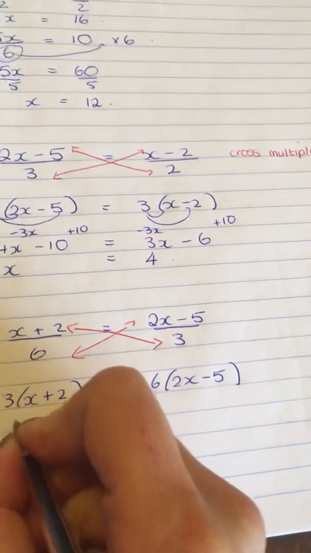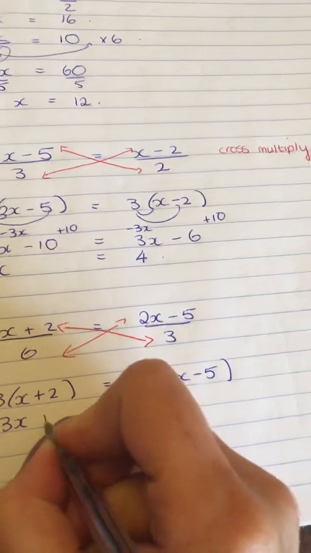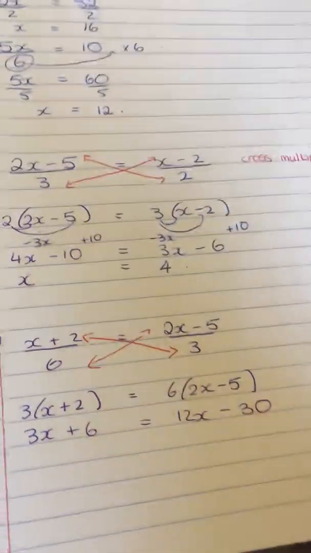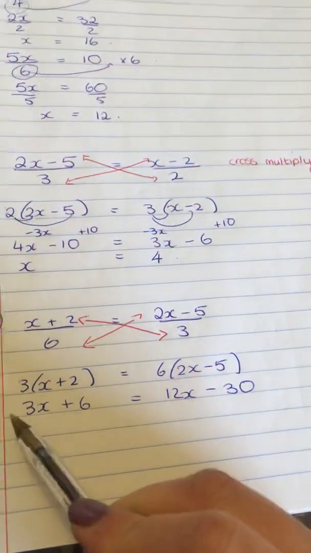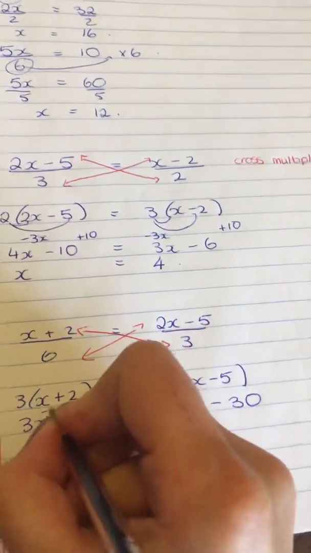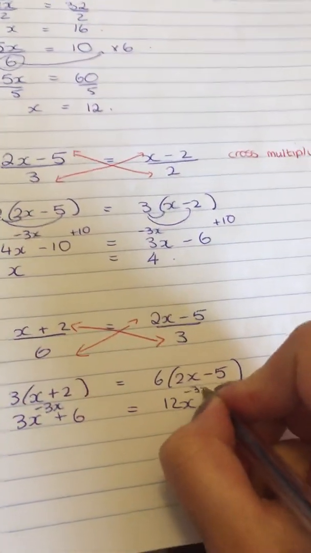Then we multiply it out, so 3x plus 6 equals 12x minus 30. Now I have a 3x and a 12x, so it'll make more sense to bring the 3x over here so that I keep my x term positive.